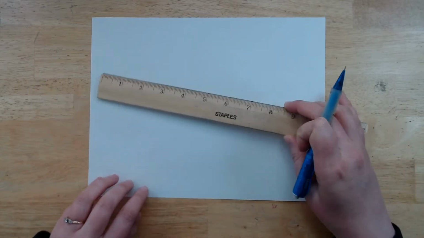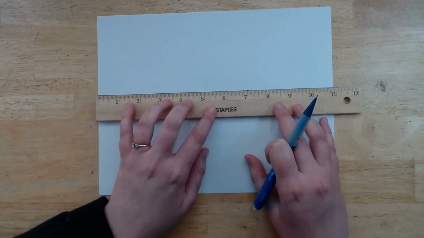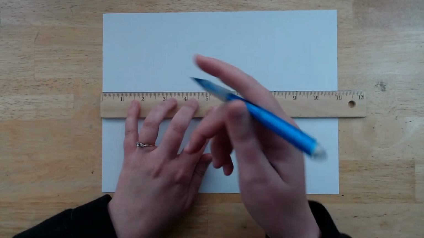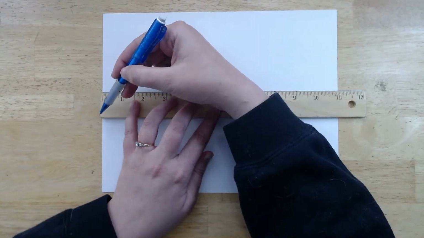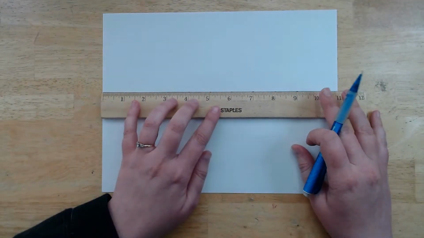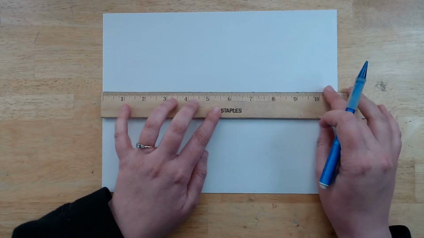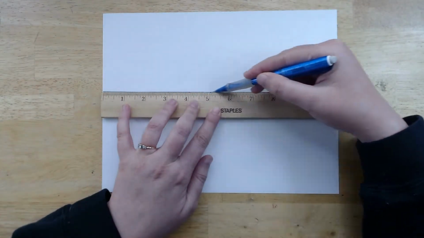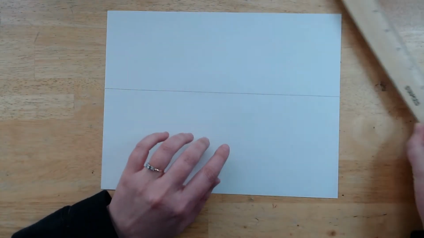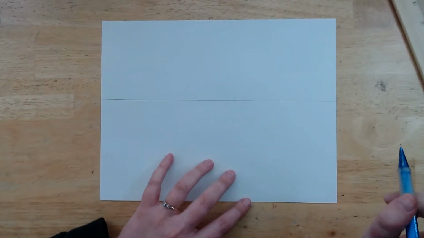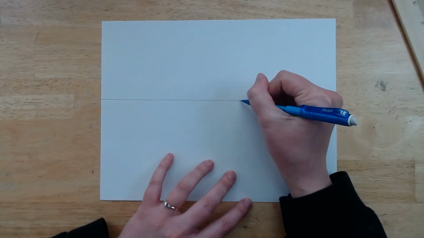So we're going to start by drawing our horizon line. It's going to be about in the middle of the page. And to make sure it's actually a horizontal line, look at the edge of your ruler, this short edge, and if it's in line with the edge of the paper, then you know that the ruler should be straight and not off at an angle.